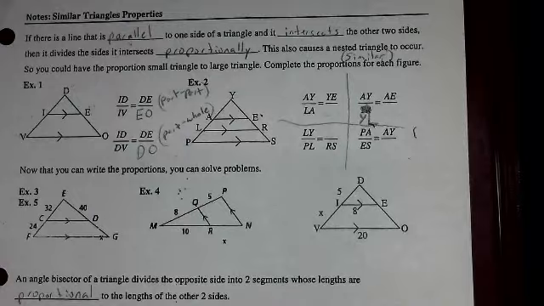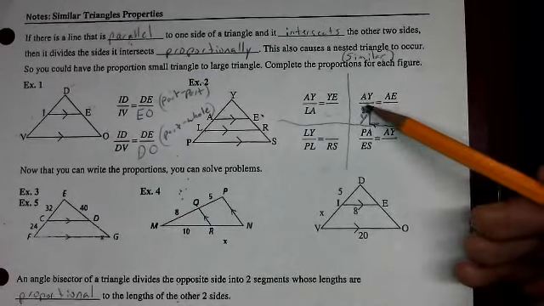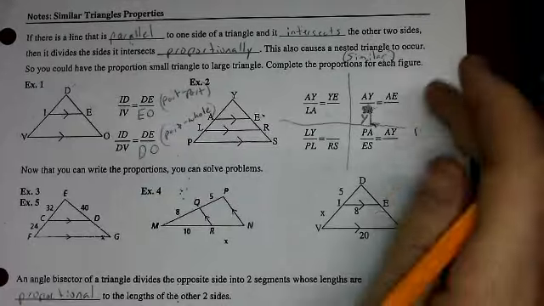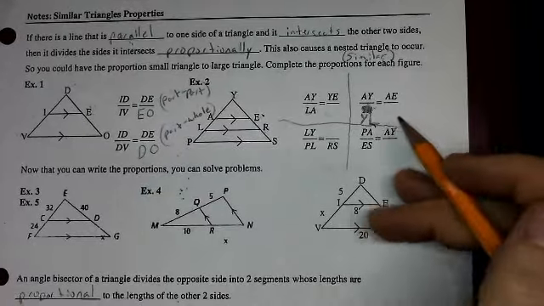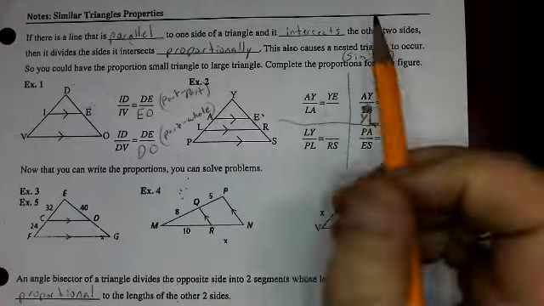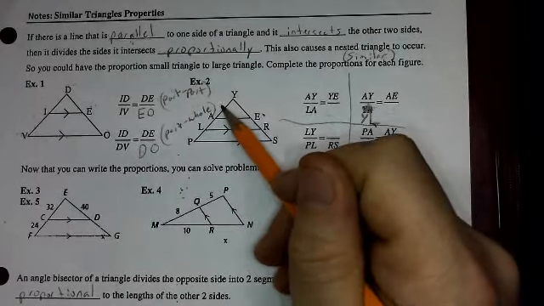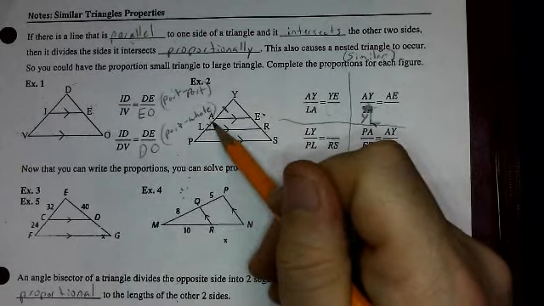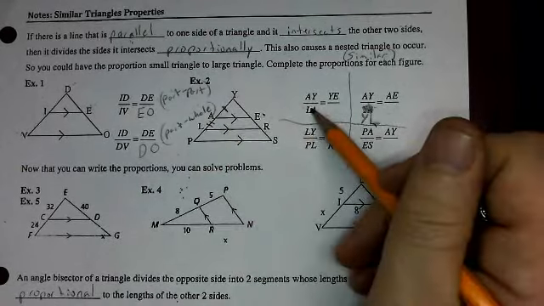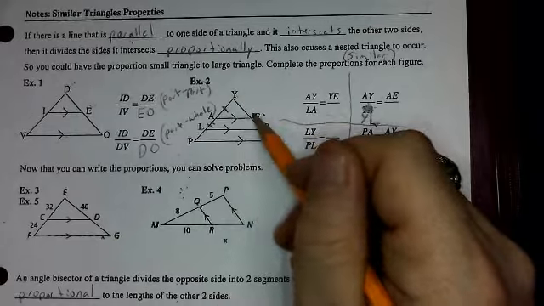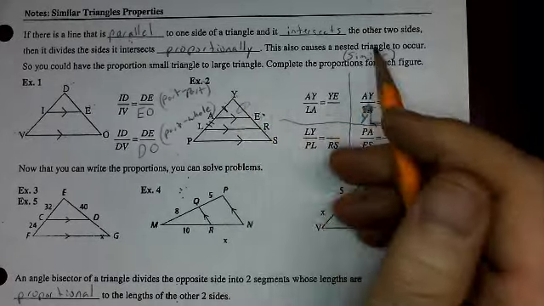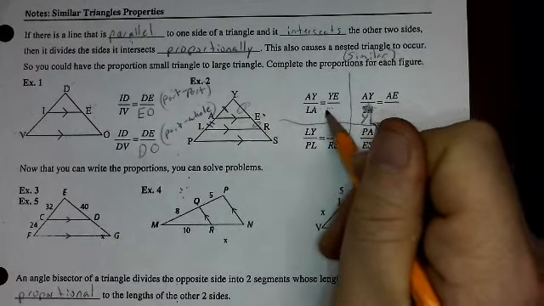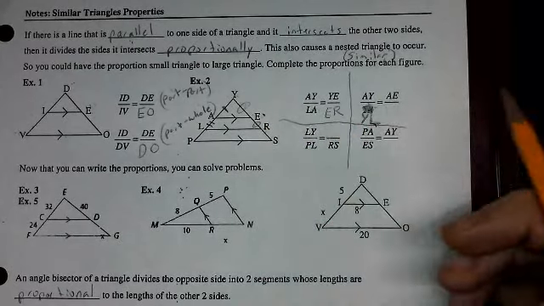So we have some examples over here that we're going to work out. This part right here was written incorrectly, so YL is the correct side length to put right there so that we can answer this. But let's look at these. If I say AY relates to LA, that's going to relate the same way that YE, which is also the top, relates to this ER at the bottom.